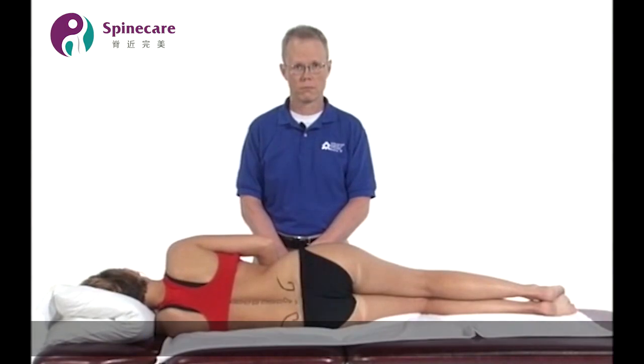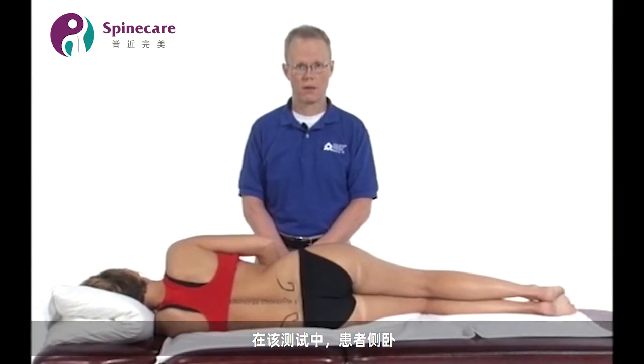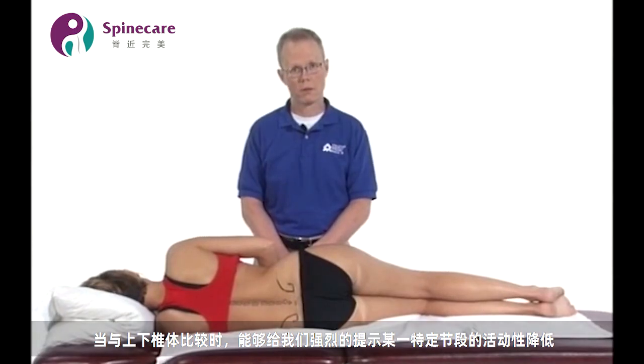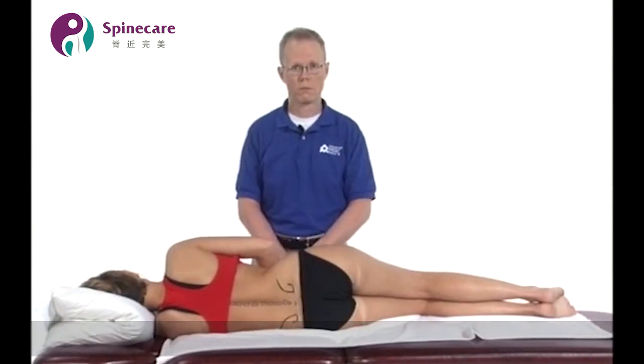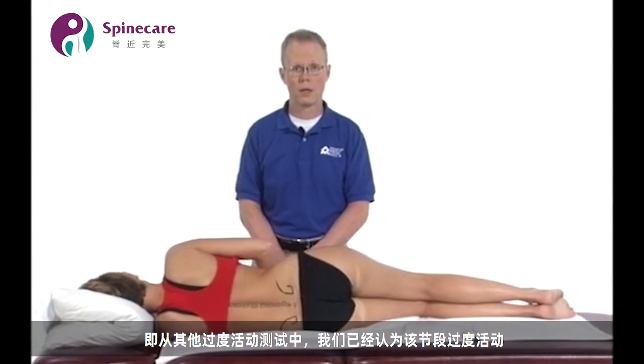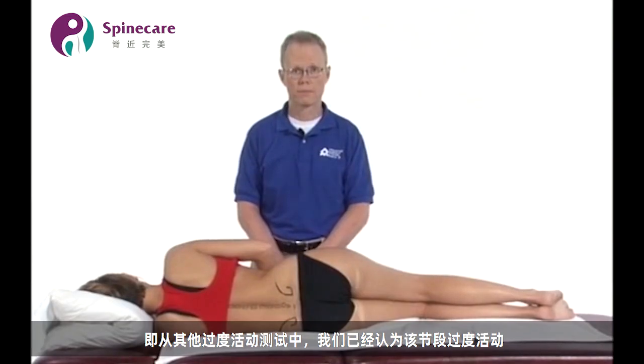Another segmental mobility test that we're going to perform to the lumbar spine is a three-dimensional segmental rotation test in extension. This test is performed with the patient positioned in side lying, and it gives us a strong indication of segmental hypomobility in a particular segment when comparing cranial to caudal. Additionally, it can be used to confirm what we think we already know about a segmental hypermobility from information we've gleaned from other hypermobility tests.